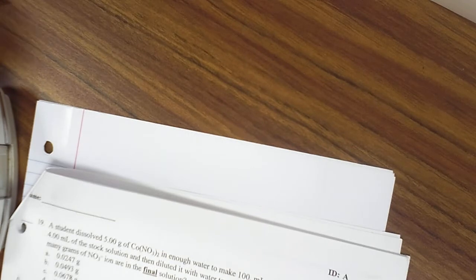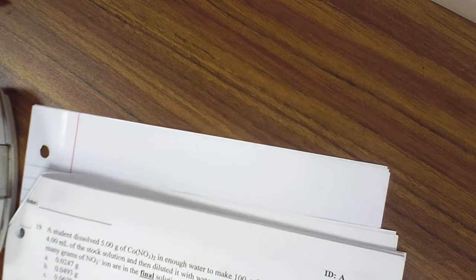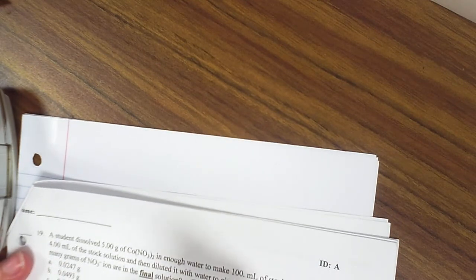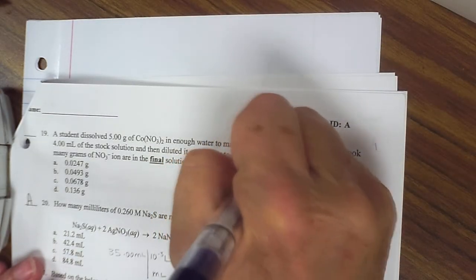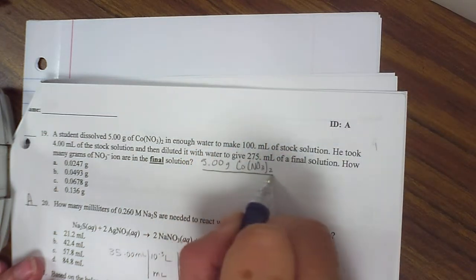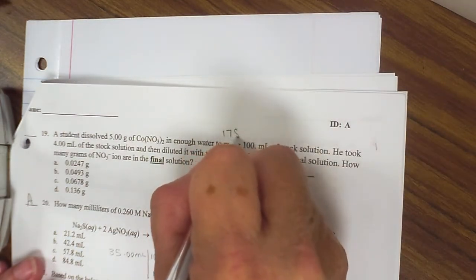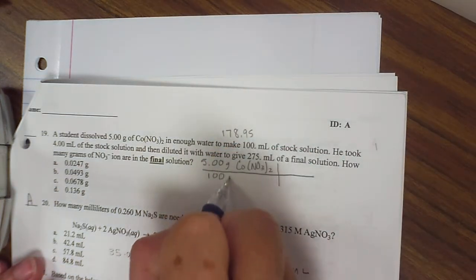All right, so what we're going to do is first dissolve the 5 grams into enough water to make 100 milliliters of solution. So we're going to start by saying 5 grams of cobalt nitrate. Does anybody have the molar mass of the cobalt nitrate? 178.95. Great. Okay, into 100 milliliters.